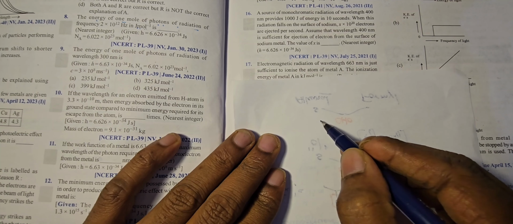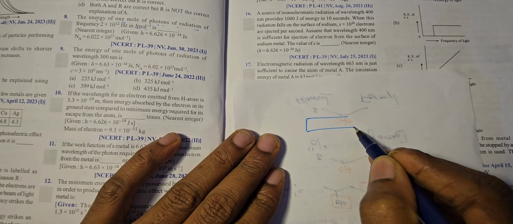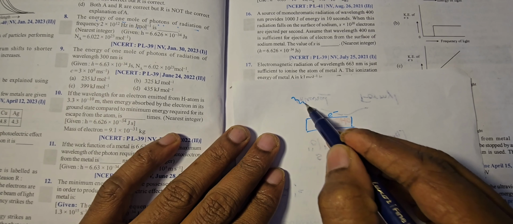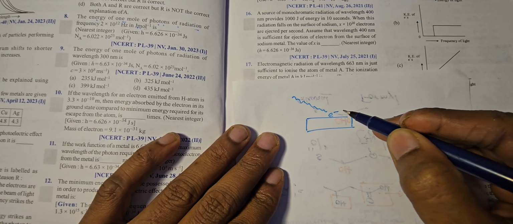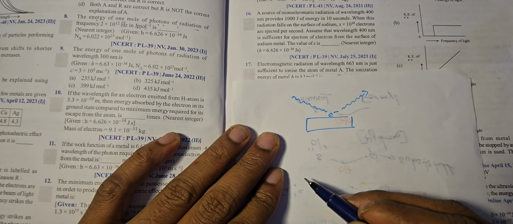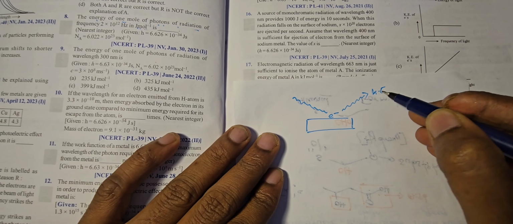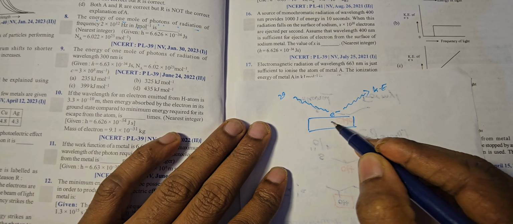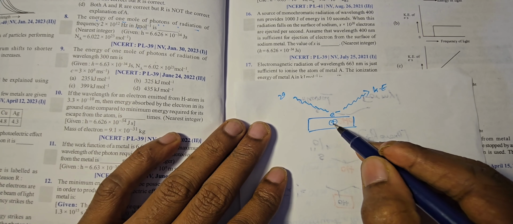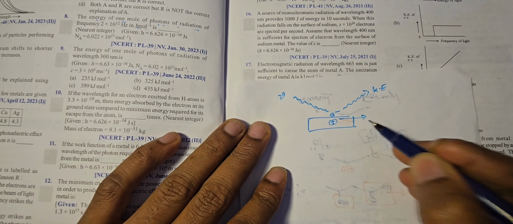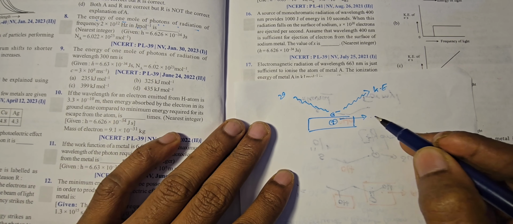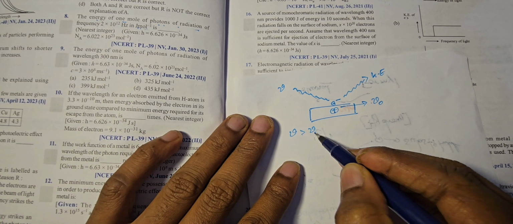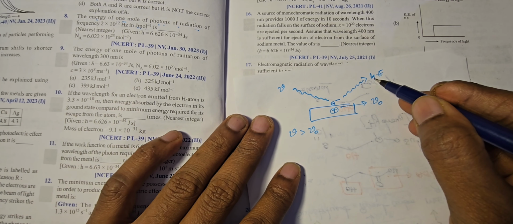This is based on the photoelectric effect. Actually, the metal is present here, and on the metal surface, an electron is present. When light of a certain frequency strikes the metal surface, ejection of electron takes place. That is the photoelectric effect. The ejected electron has kinetic energy. The certain frequency between the nucleus and the valence electron is the threshold frequency, that is nu naught. If the incident light frequency is more than the threshold frequency, then ejection of electron takes place.